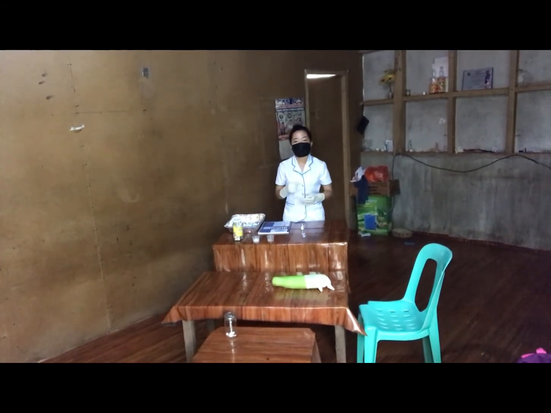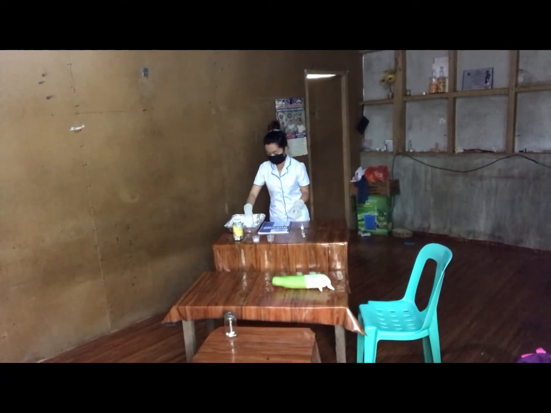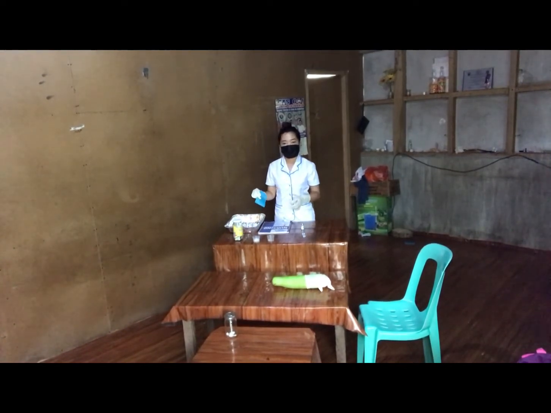Then write the medication ticket, the name of the drug. So this. If the dosage is not written, we may forget the medication we administered. So I will check.